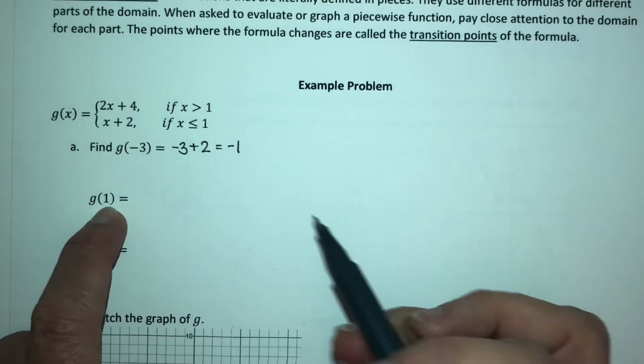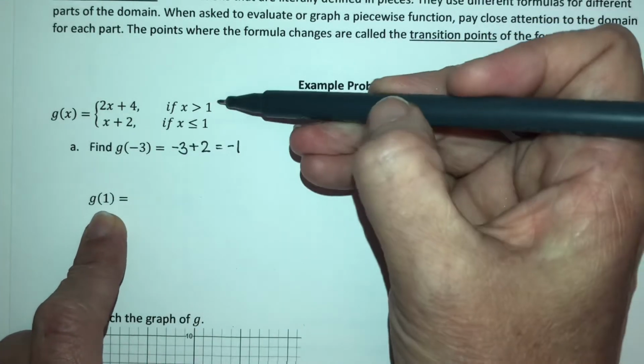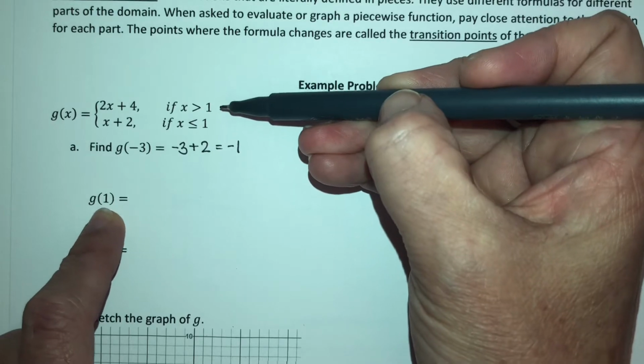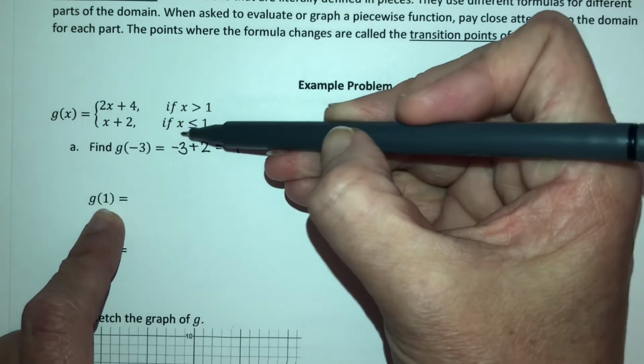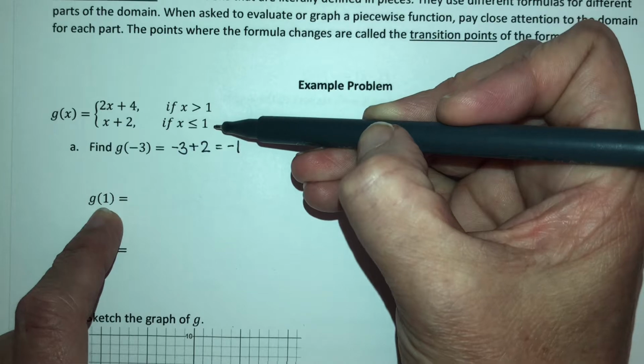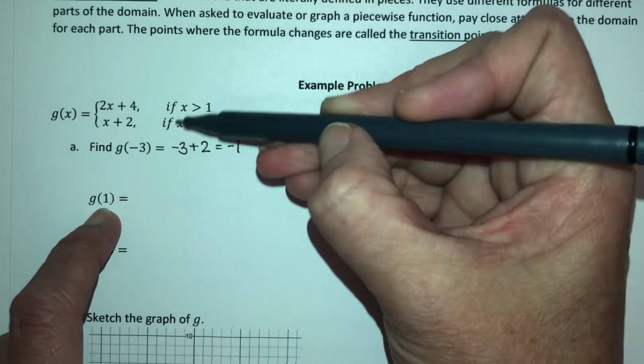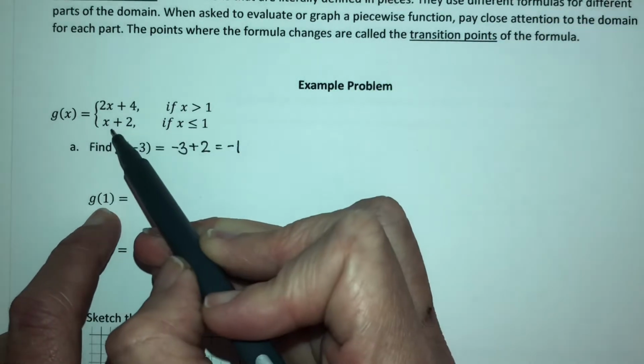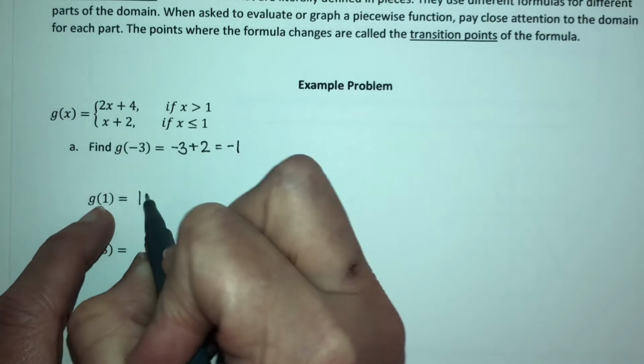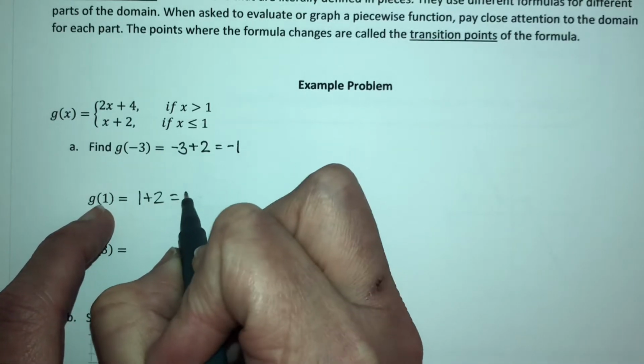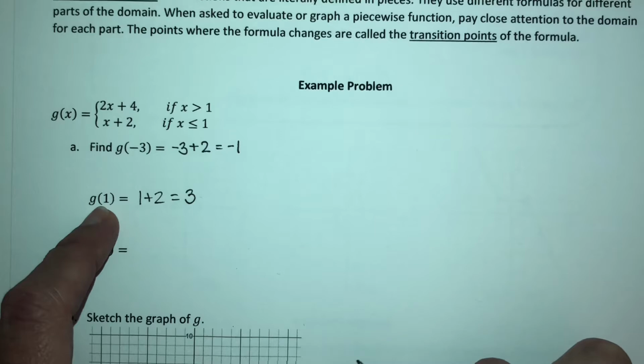Now let's find g of 1. Is 1 greater than 1? No. 1 is less than or equal to 1, so it fits inside this domain. So I plug into here to get 1 plus 2, which is 3.